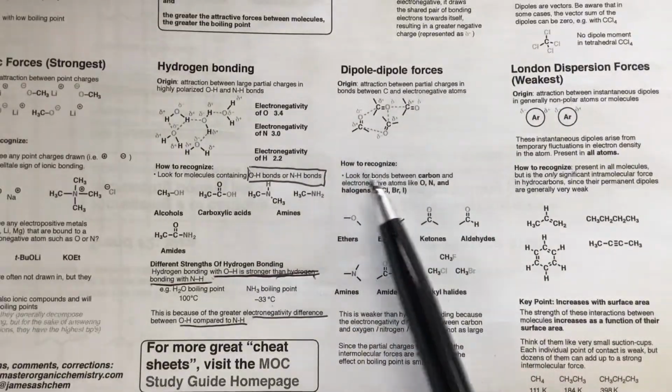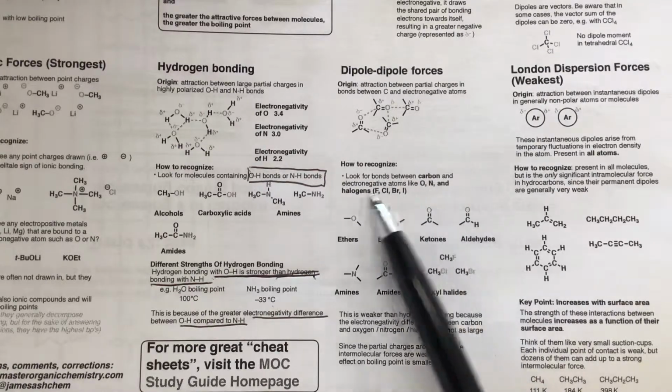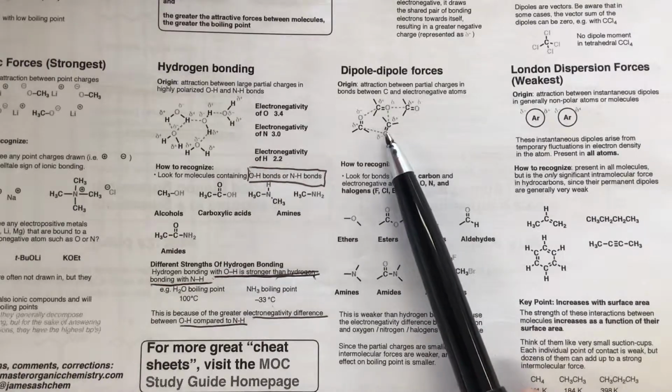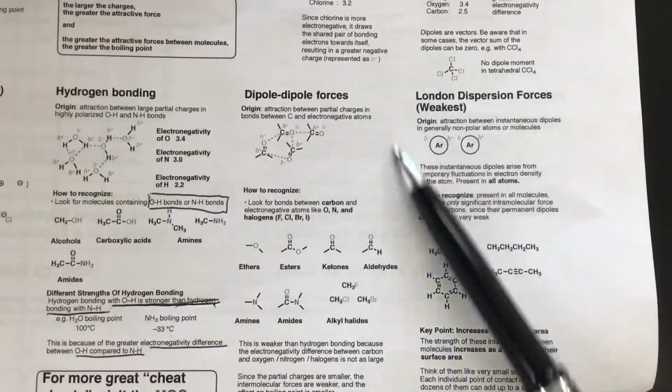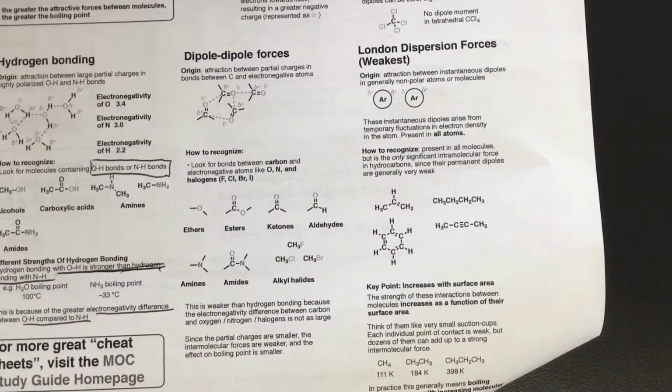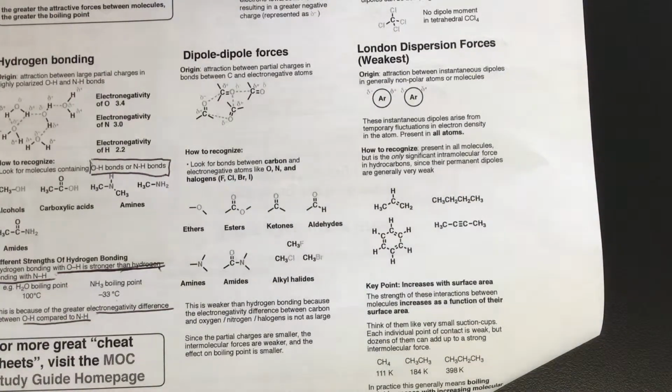So it tells you, what are you looking for? You're looking for bonds between carbon and electronegative atoms like oxygen, nitrogen, and your halogens, right? Because it will set up a dipole for that. And then you've got your weakest possible forces, and that's what it goes through here. The key point about London dispersion forces, right? These are momentary, fleeting dipoles that get set up in molecules just because you've got this shifting, moving sea of electrons around everything.